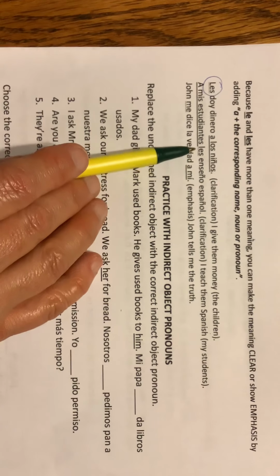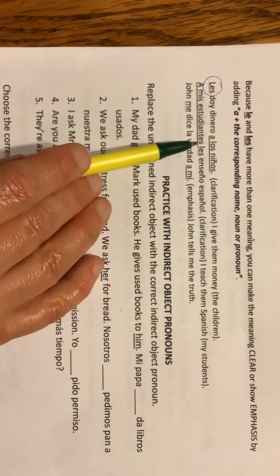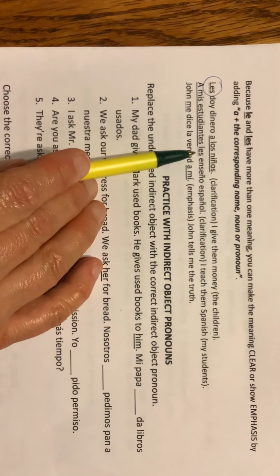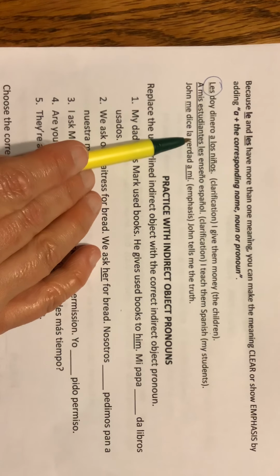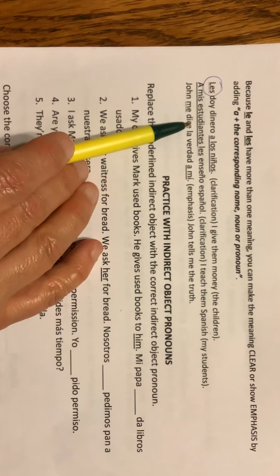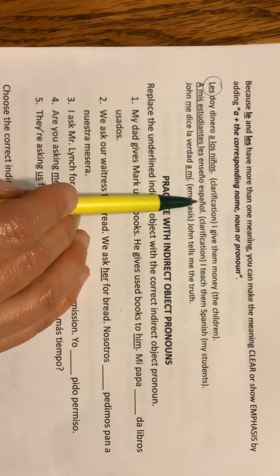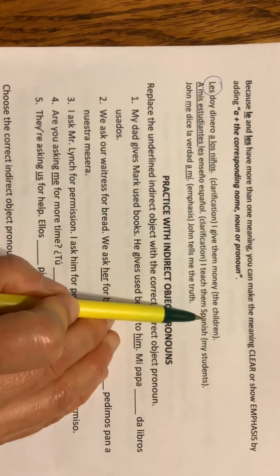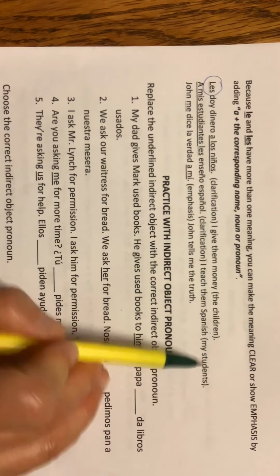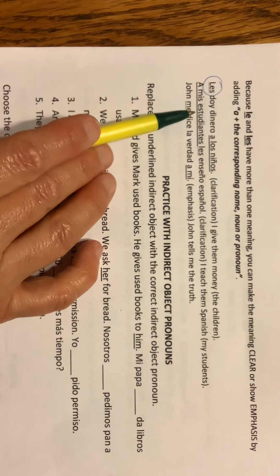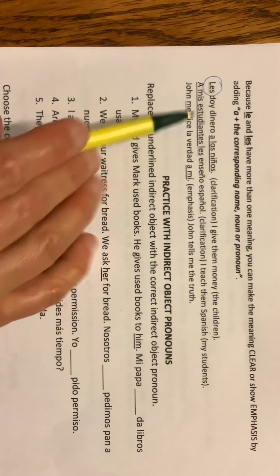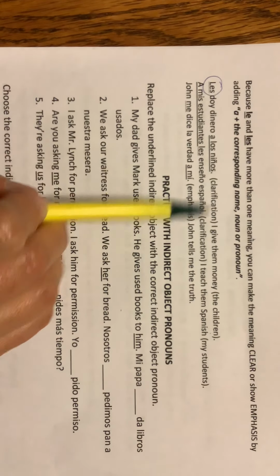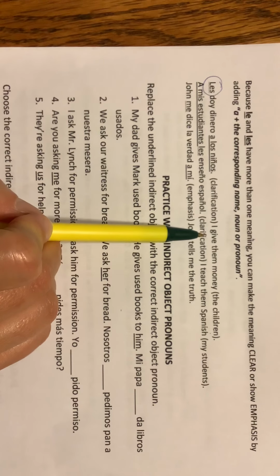On the first page, I just had les enseño español, but you didn't really know who les was until I told you. So here I can just tell you in my sentence, a mis estudiantes les enseño español. I teach them Spanish, and you know it's my students because I clarified that for you right here with the personal a. I told you these are my students. Now, those two are clarifying for you.